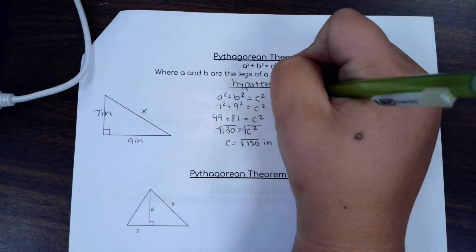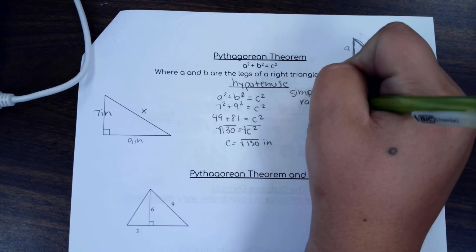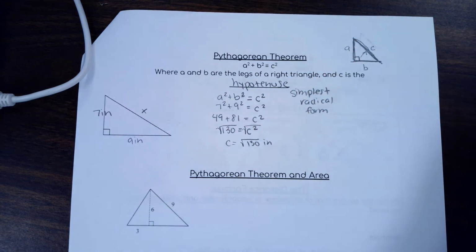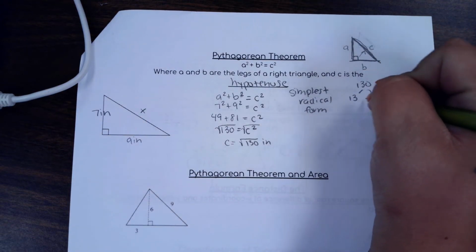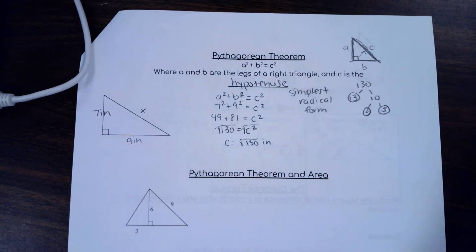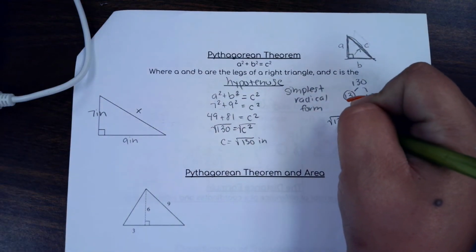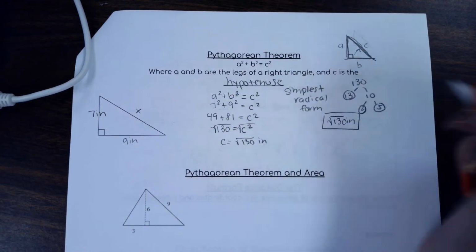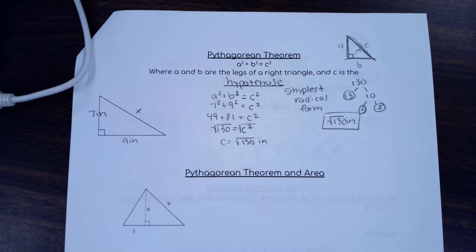The first is in simplest radical form. That's what we talked about yesterday. So we take 130 and we do our factor tree. And we end up with 13, 2, and 5. There are no pairs, right? So that means there's nothing to take out of our radical. So our answer is just the square root of 130 inches. So that's this side here, the square root of 130 inches, the hypotenuse.